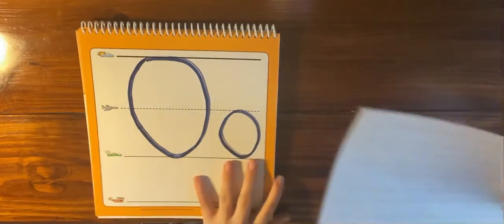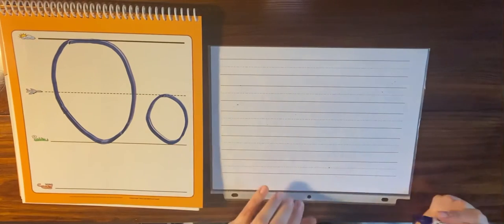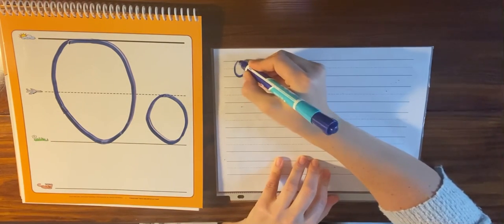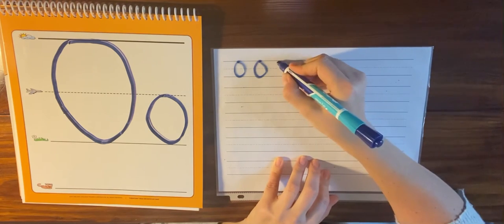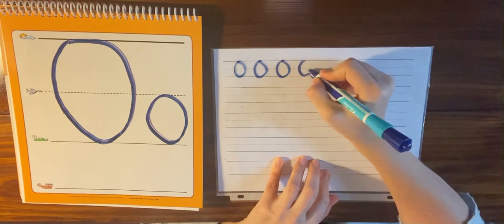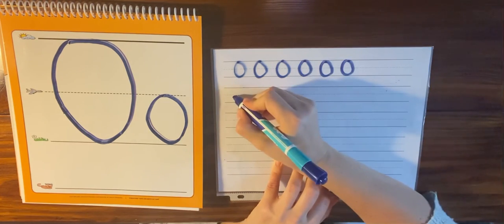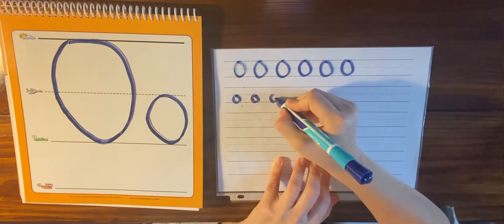And if you're ready, you can use the middle or the dotted line side of the page, and you can practice making the capital O's tall all the way from the skyline down to the grass line, and practice making your lowercase o's short, starting at the plane line and going down to the grass line.